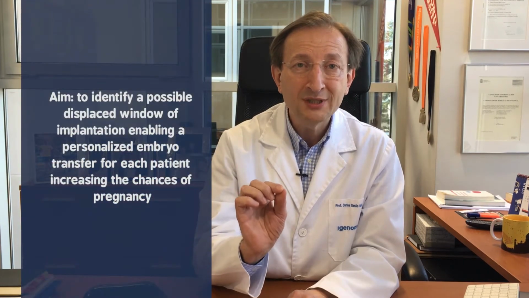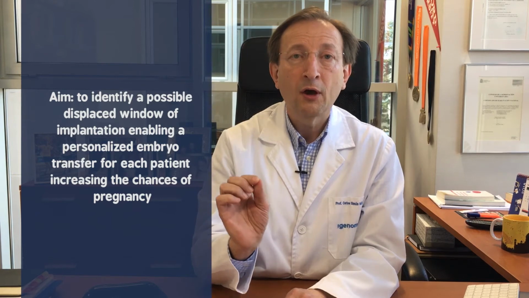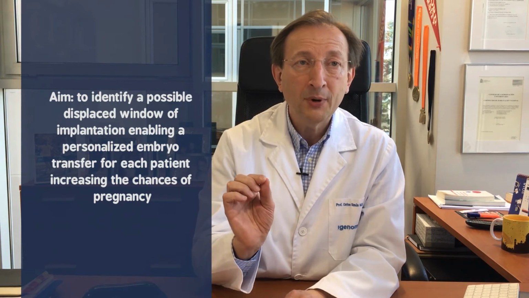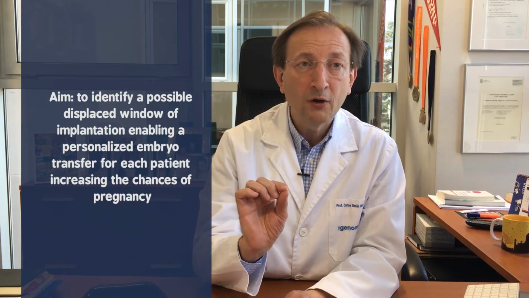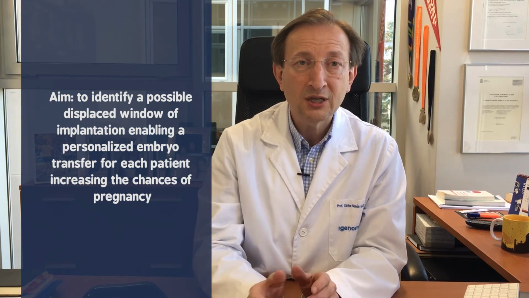The aim of this test is to identify a possible displacement of the window of implantation, enabling the doctor to perform a personalized embryo transfer for his or her patient, and thus increasing the chances of pregnancy. The ERA test requires a standard endometrial biopsy that should be carried out under the same conditions in which the embryo transfer should be or could be performed.